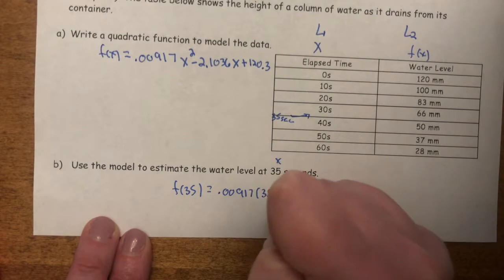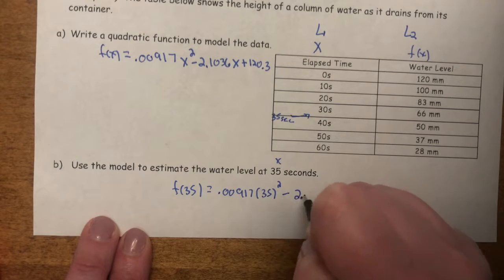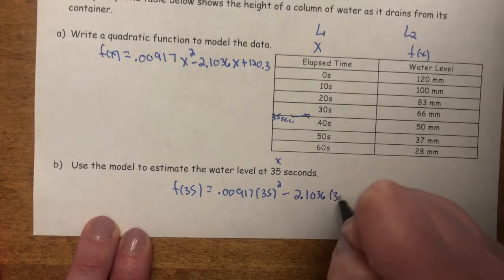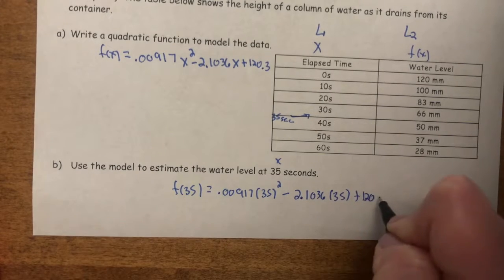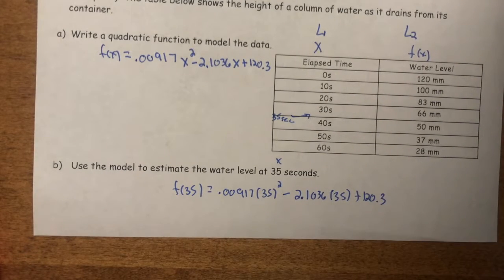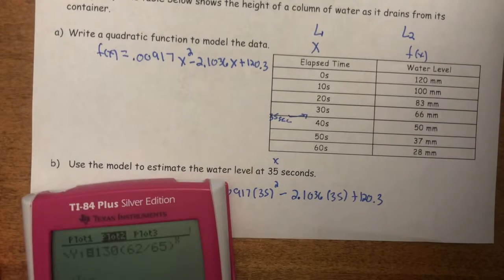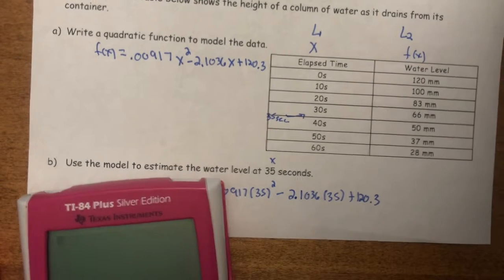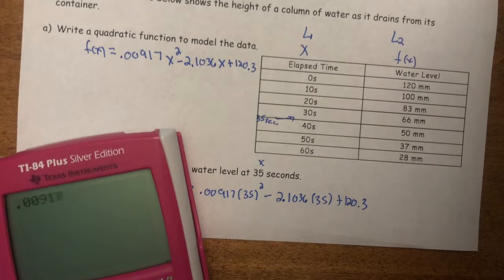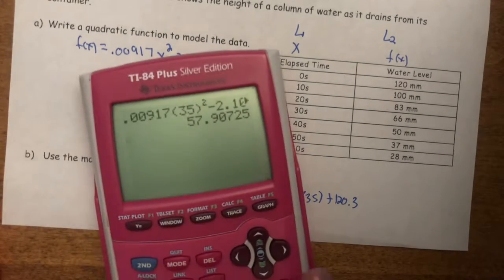0.00917 times 35 squared minus 2.1036 times 35 plus 120.3. So you're just going to take your calculator and plug that in, and let's see what you come up with. 0.00917, and we're going to have 35 squared minus 2.1036 times 35 plus 120.3, and I come up with 57.9, almost 58 millimeters.